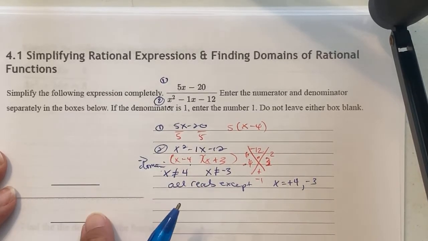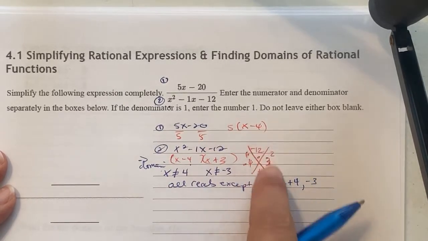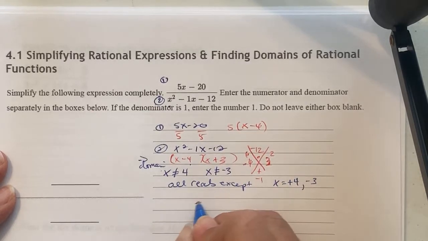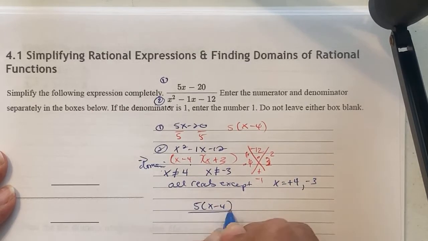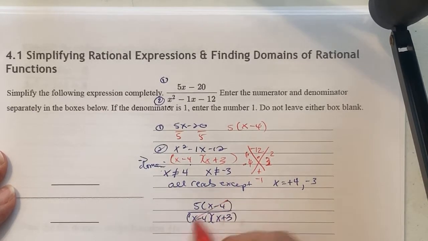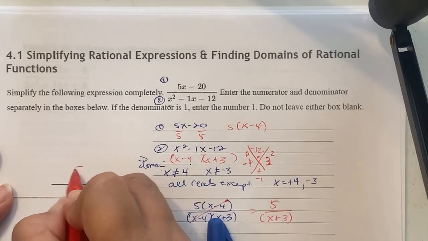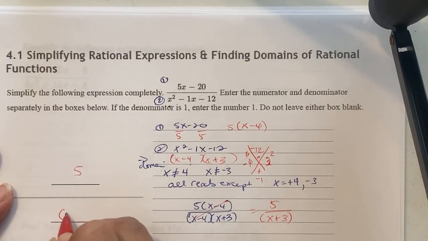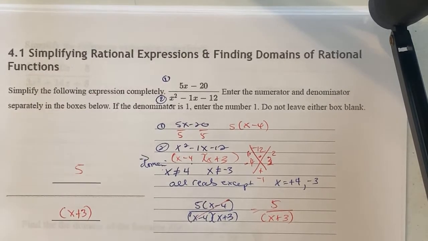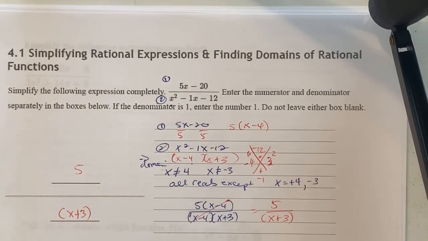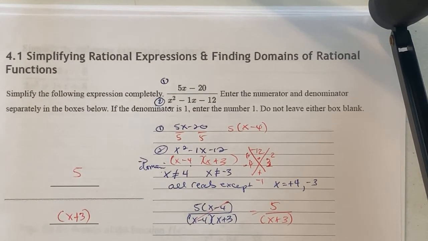But the problem wants us to simplify this. So first thing, we're going to put these back together. So the first one factored out to 5 times (x minus 4), and the second one became (x minus 4)(x plus 3). Cancel out the common values. So those cancel out, leaving you with 5 in the numerator line, x plus 3 in the denominator line. So for those of you doing your whatever independent homework system you're using, the numerator line would be the 5, the denominator line would be the x plus 3. It's easier to put everything in parentheses just to be on the safe side.